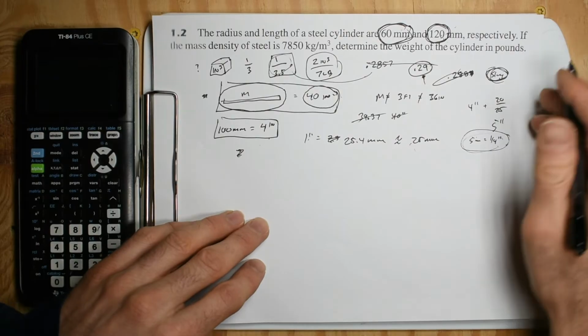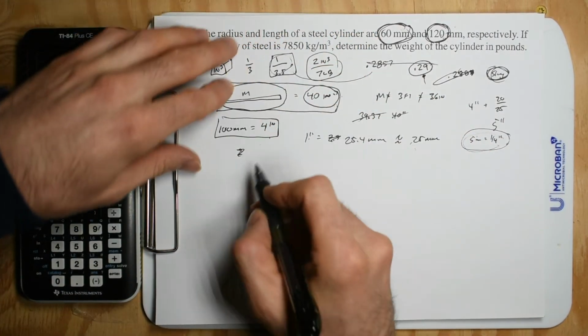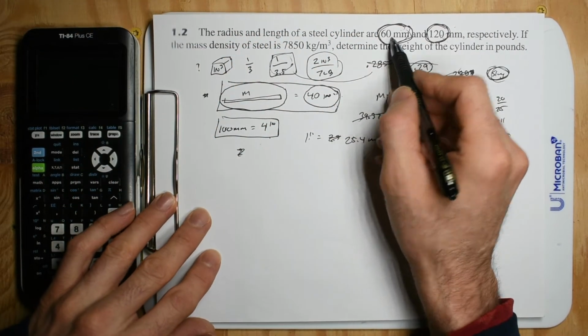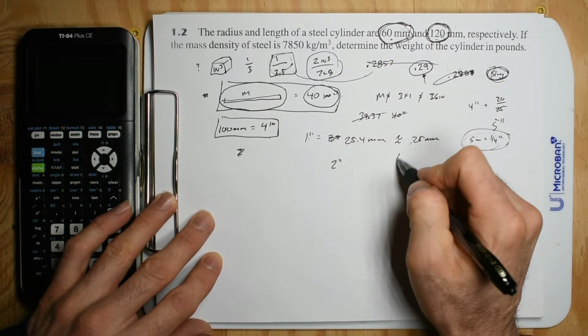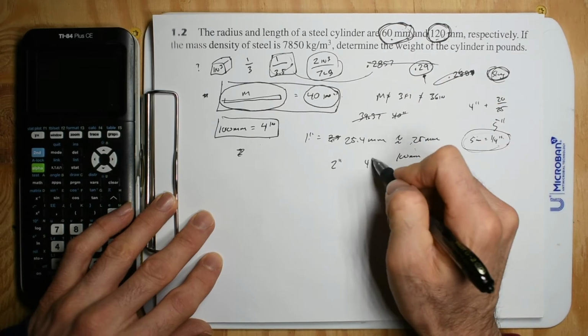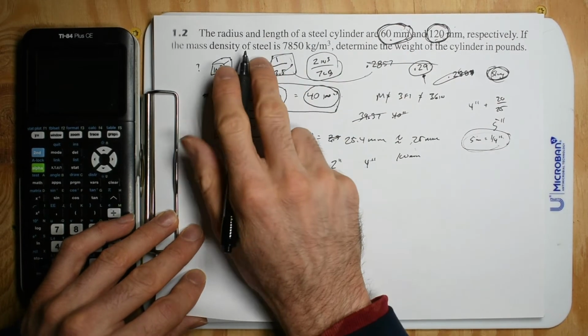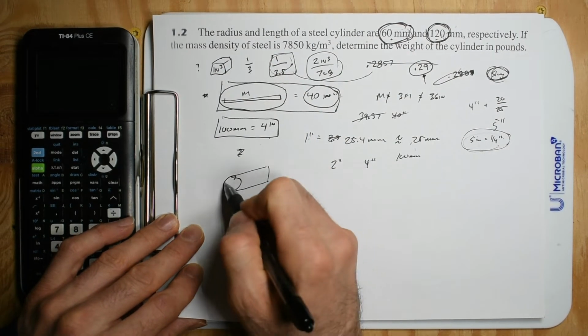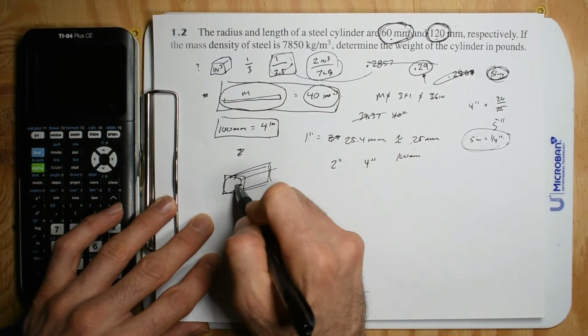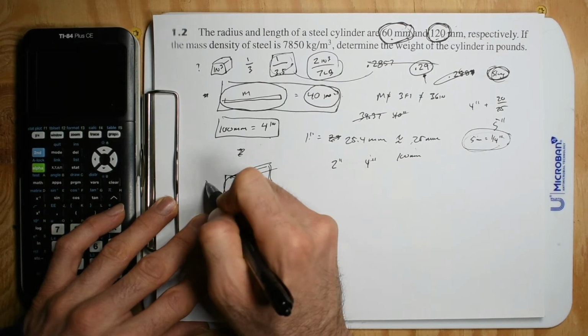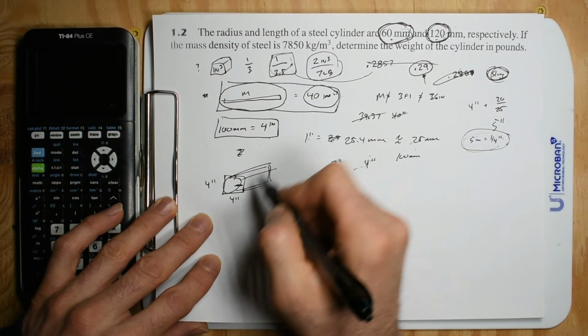So how would you do this real fast? You'd say 60 millimeters sounds pretty close to 2 inches, and this is close enough to 100 millimeters, so I'm going to say that's 4 inches. Instead of a circle of steel, I'm just going to square it off. This is the radius, so we're going to have 4 inches by 4 inches by 4 inches.